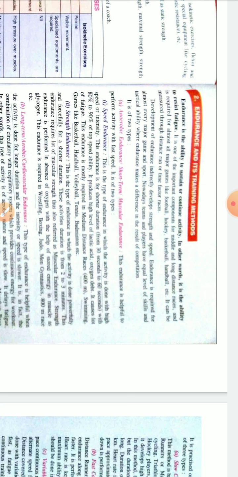It is an anaerobic type of activity. Anaerobic means in the absence of oxygen we do this activity with fast speed, the intensity is very fast. Okay, the activity is performed in the absence of oxygen, with the help of stored energy in the muscle glycogen.